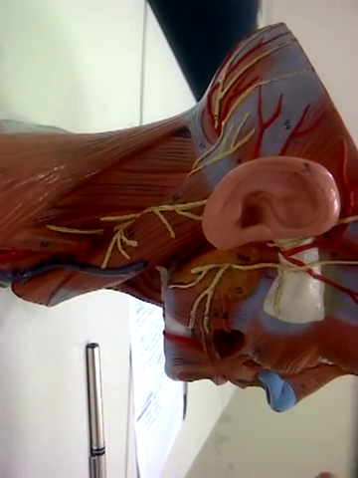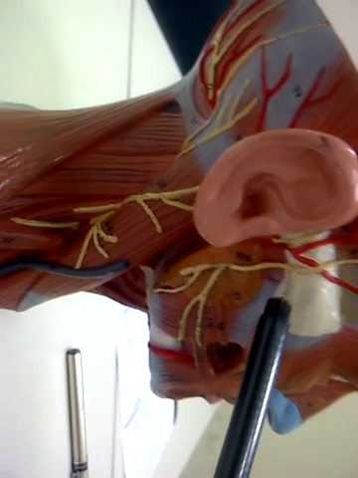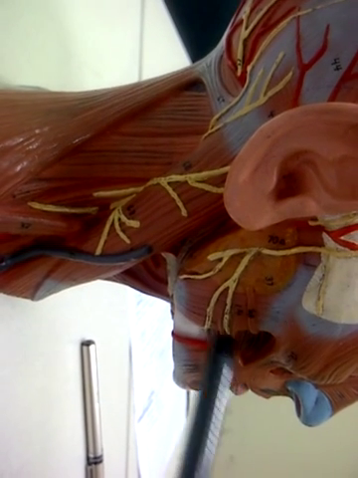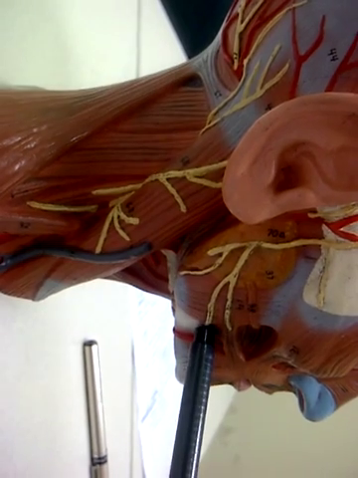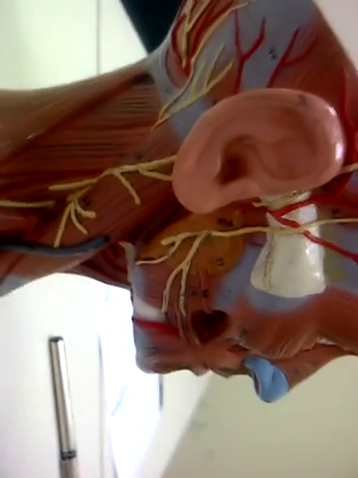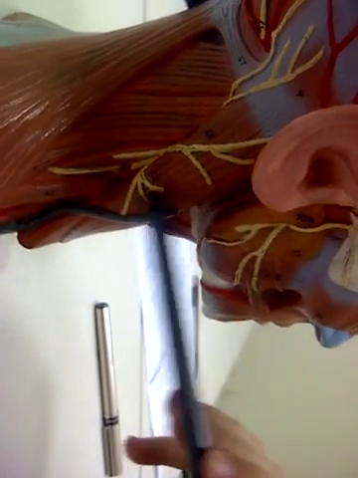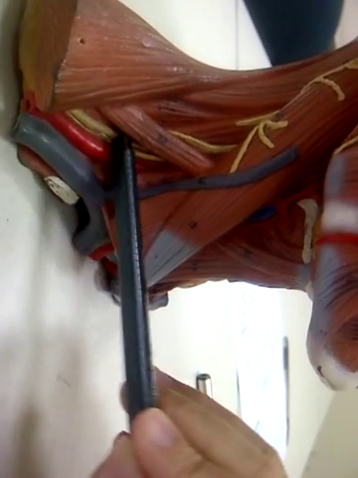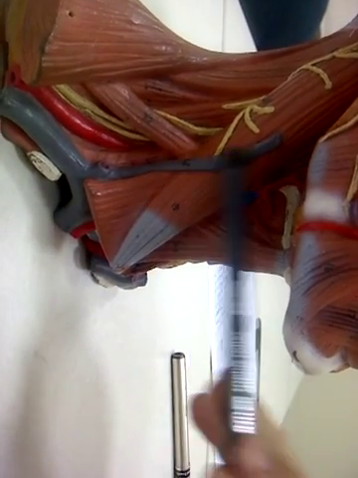Now, this is the temporal nerve. This is the zygomatic nerve. This is the buccal nerve. This is the marginal mandibular nerve. And this is the cervical nerve. Now, these are the cutaneous branches of the cervical plexus, and these are the branches of the brachial plexus. Well, this is the external jugular vein.